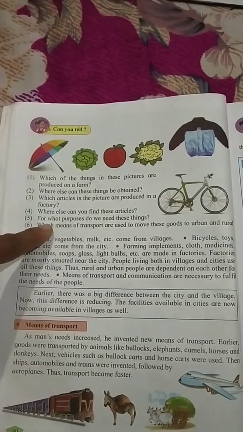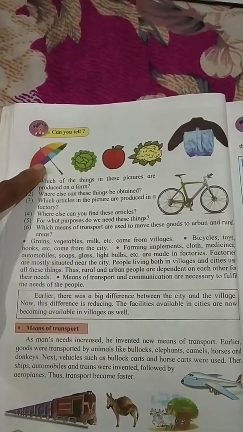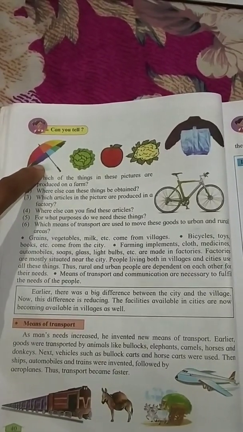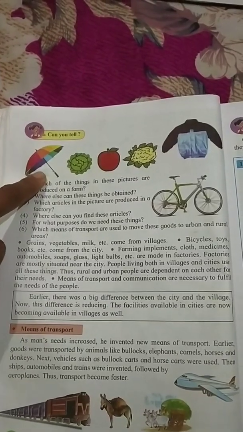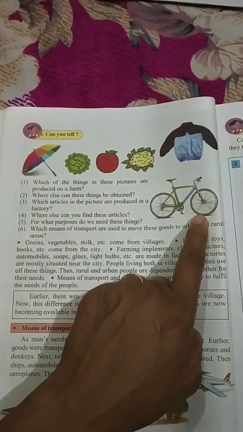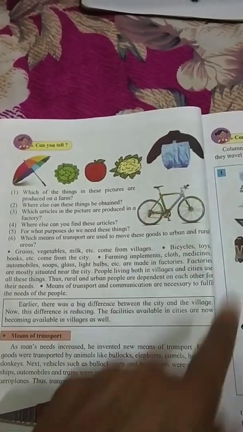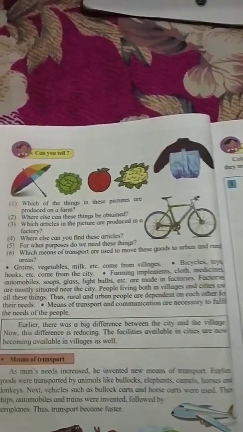So these things we need for different purposes. You know very well. You start thinking, for what purpose do we use an umbrella? Yes, correct. In the rainy season we are using an umbrella. Then bicycle, we are using for the transport purpose. Then jacket, to protect our body. Okay, we are wearing a jacket.